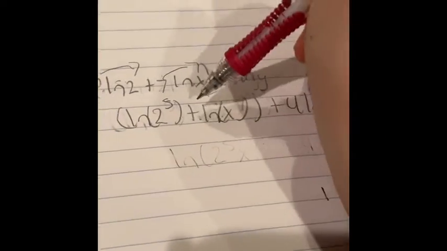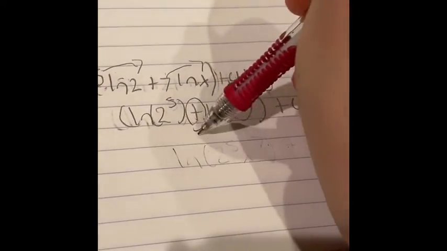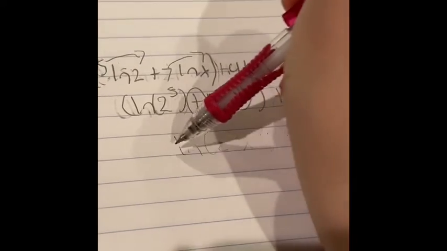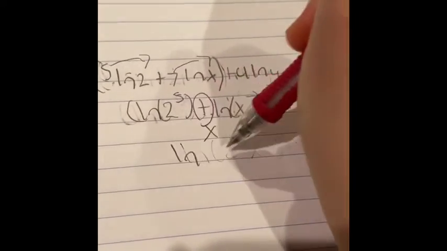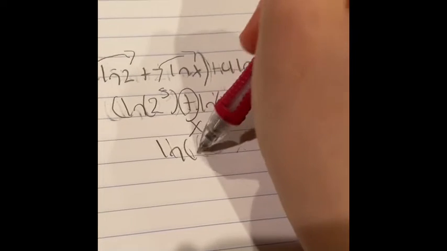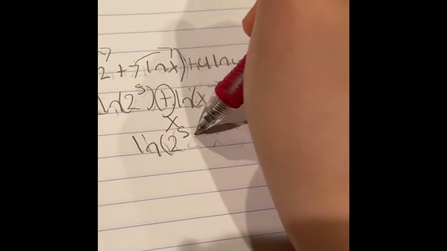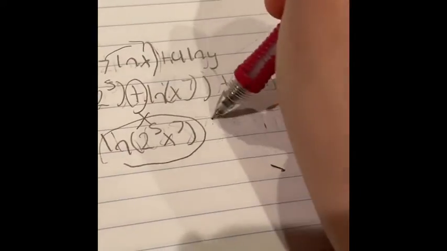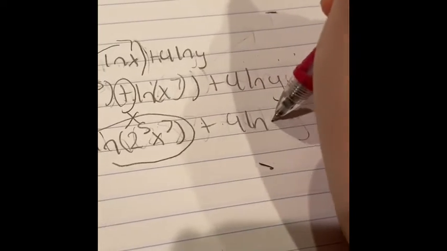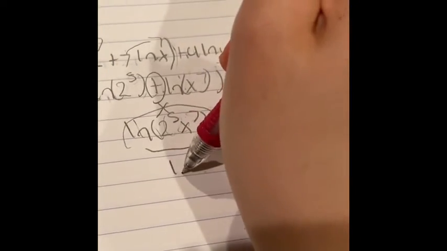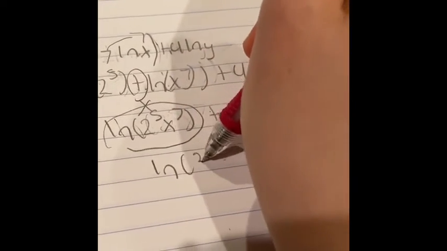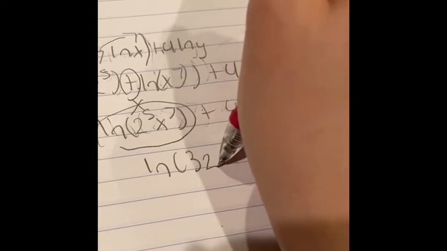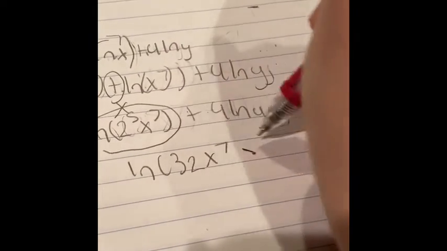All right, so now because of the addition to multiplication logarithm rule, we're going to go ahead and turn this addition sign into multiplication. So we're going to multiply these two together, and that should be what it looks like. And then we have the other section of the problem off to the side, which we will do later, and simplify the 2 to the 5th power. And there we go.